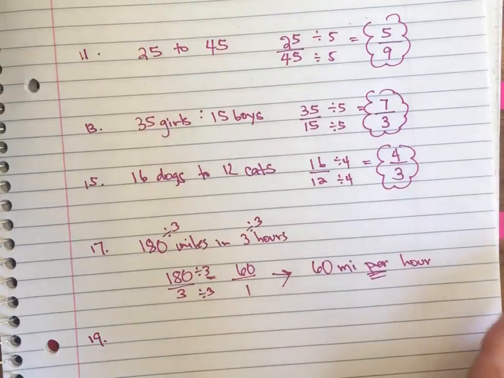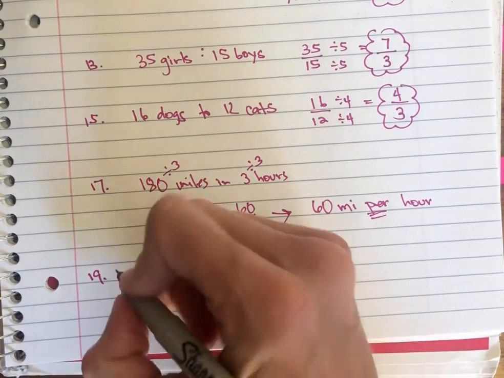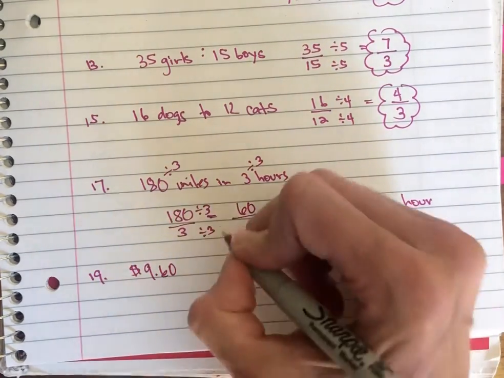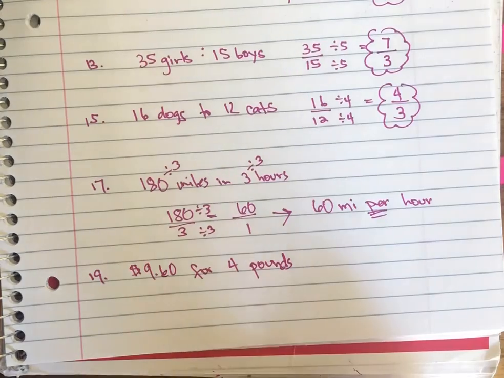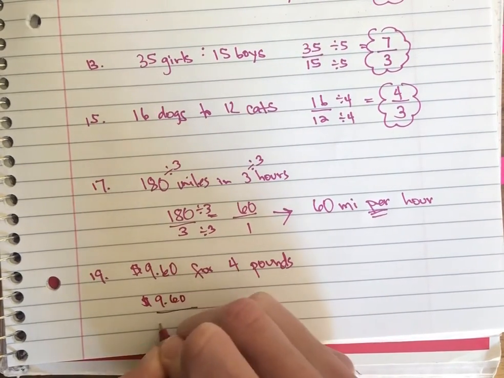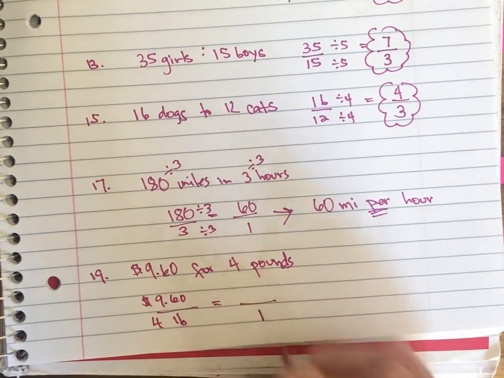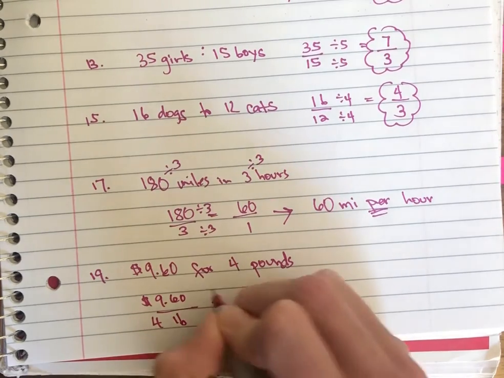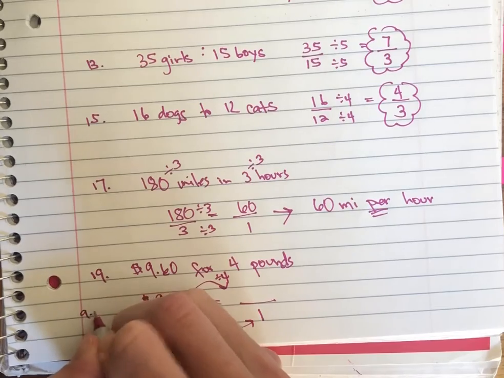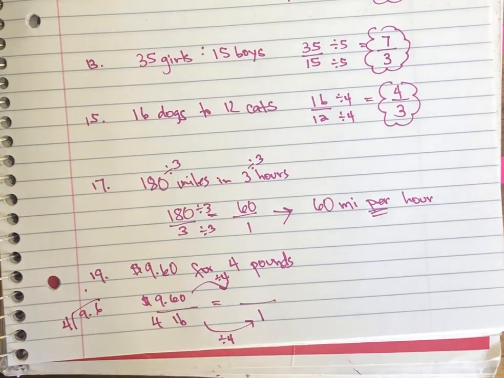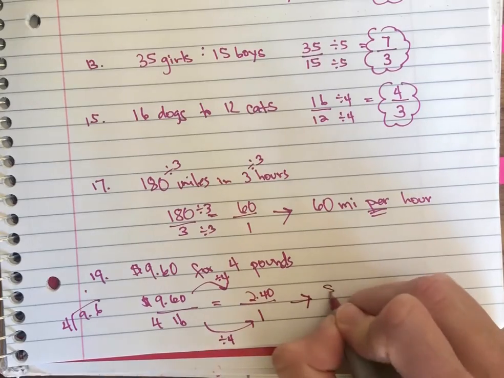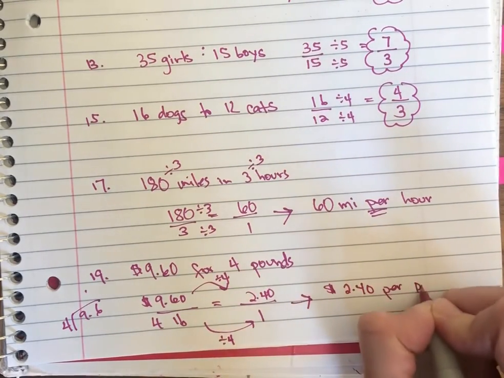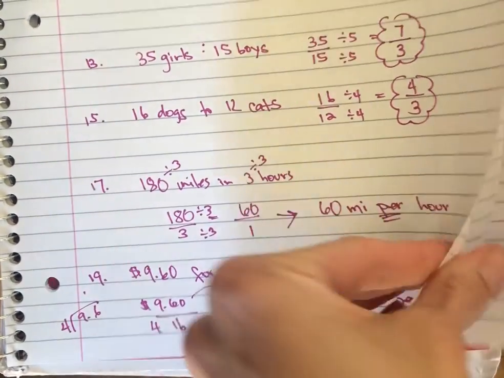Number 19. $9.60 for 4 pounds, whatever it is you're buying. So we want to know what's the price per pound, or how much does it cost for 1 pound. So it's $9.60 for 4 pounds. We want to know the price for 1 pound. So we are going to divide by 4. You can work that out off to the side, 960 divided by 4 if you need to. And we will get $2.40 or 2.4. We need to write that out, $2.40 per pound. Okay, just a couple more to work out.